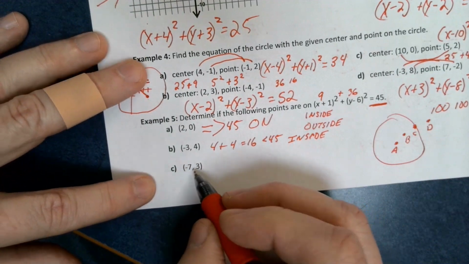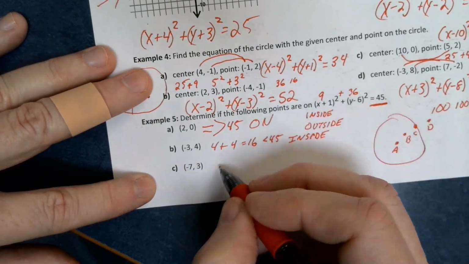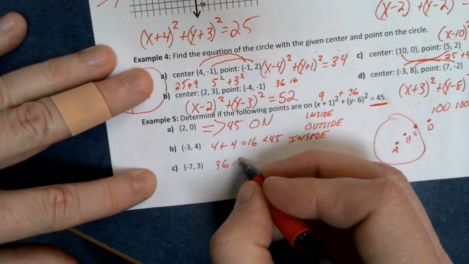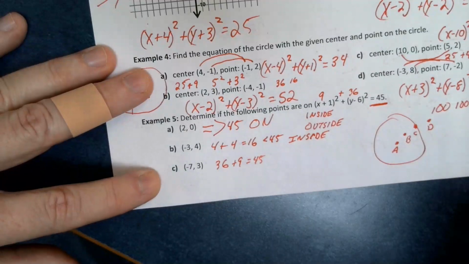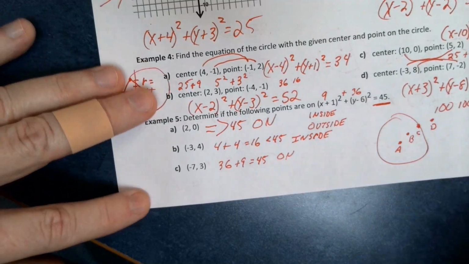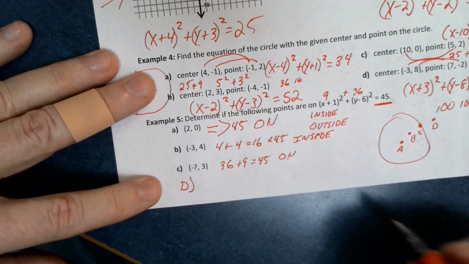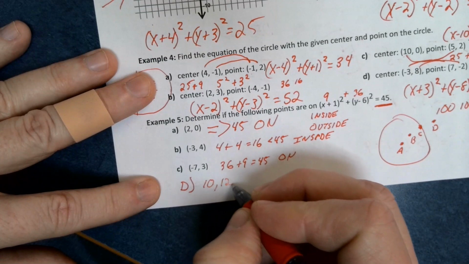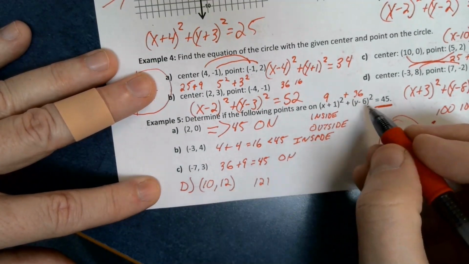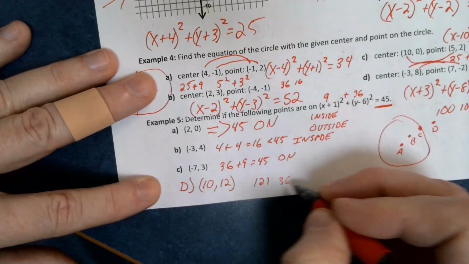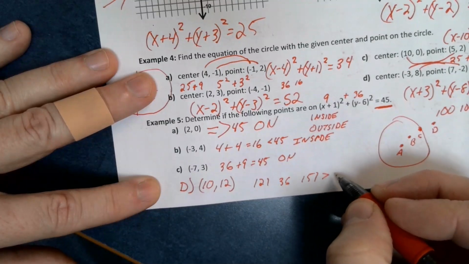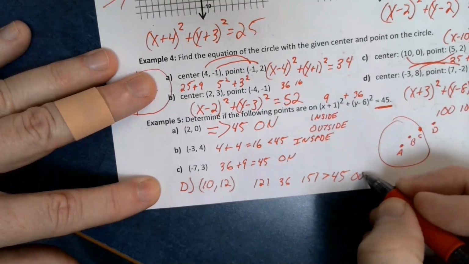And then -7, 3. -7 plus 1 is -6, squared is 36. 3 minus 6 is -3. -3 squared is 9. 36 plus 9 does equal 45. And you can see that that would be on the circle again. I'm going to throw another random point on here. Let's call it D. And let's say that's 10, 12. So I plug that in. I get 11 squared is 121. And 12 minus 6 is 6 squared is 36. 121 and 36 is 157. And that is, of course, bigger than 45. So that would be outside the circle.